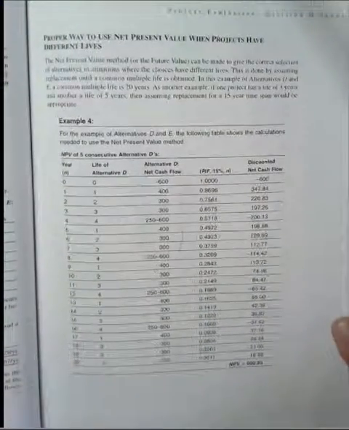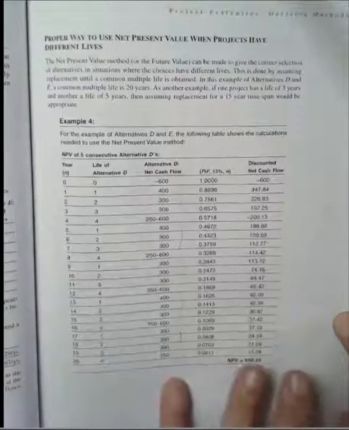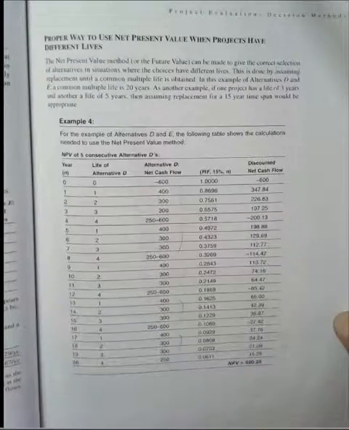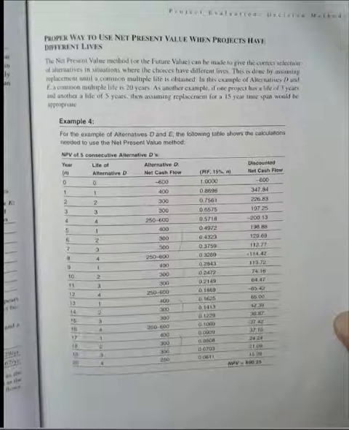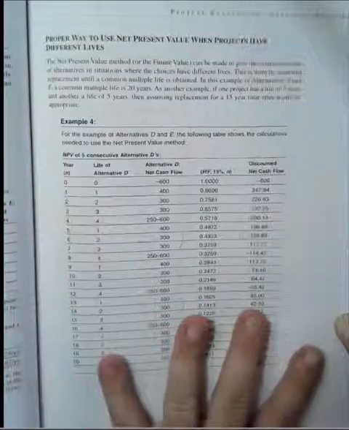Now, another interesting issue discussed in this chapter is when using the absolute dollar methods, meaning net present value, net future value, and annual worth, how should we tackle projects with different lives, with different maturities?